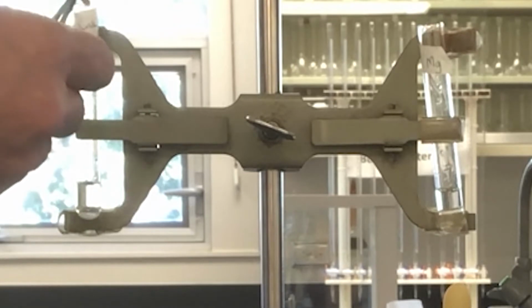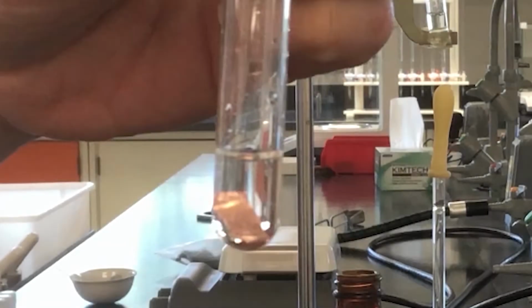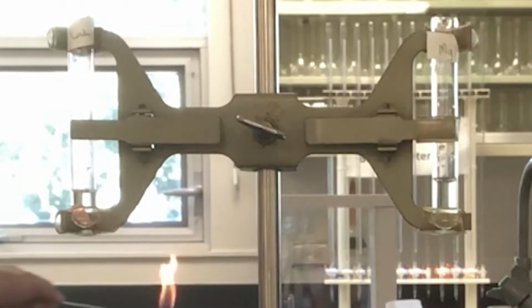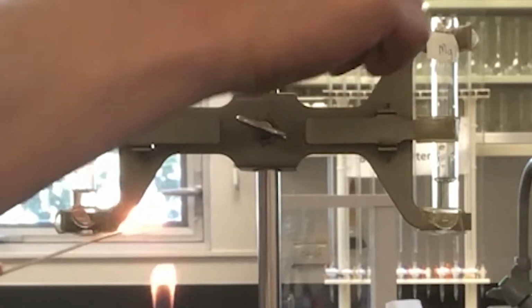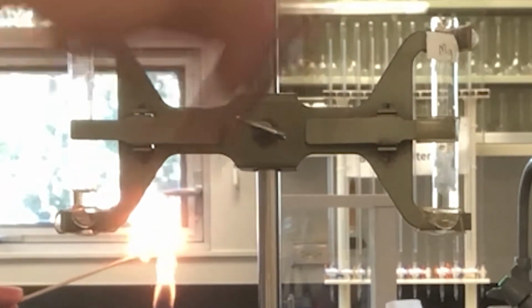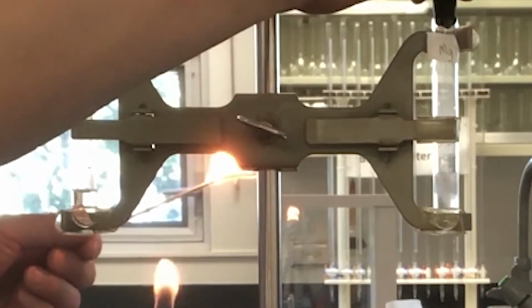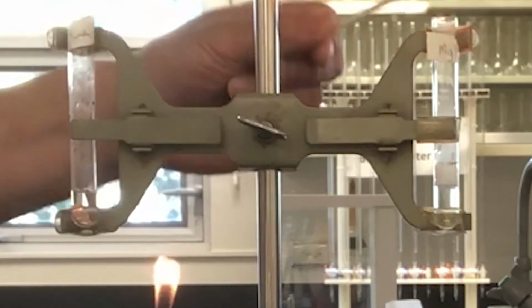First, let's prove that copper is unreactive in 6 moles per liter hydrochloric acid. Now let's add magnesium to 6 moles per liter hydrochloric acid. Notice the reaction is very violent. The gas that is bubbling is hydrogen gas. Let's light this on fire. Ready? On 3. 1, 2, 3.